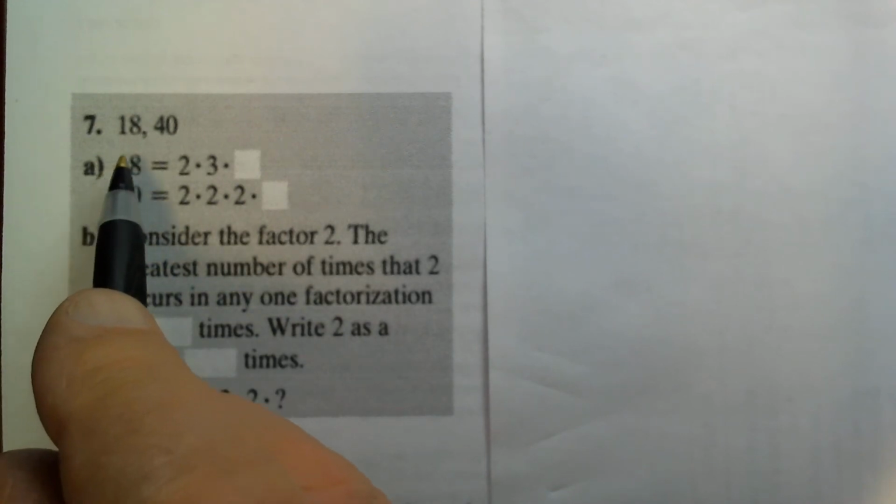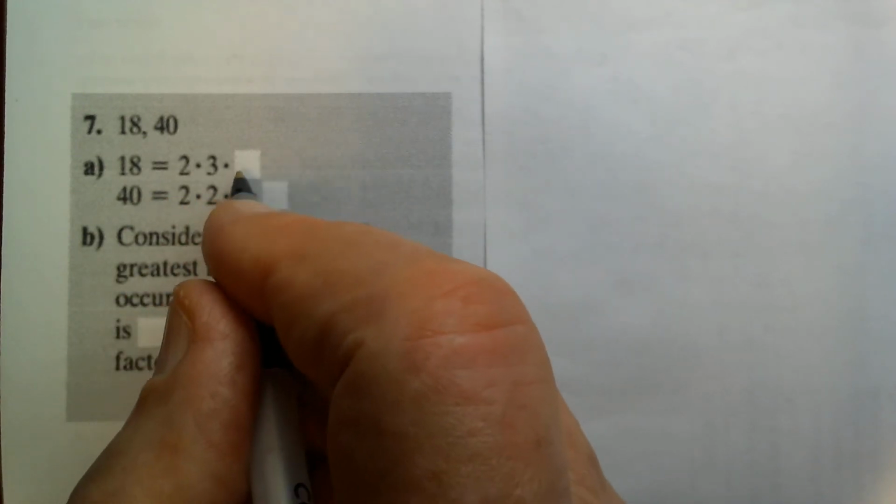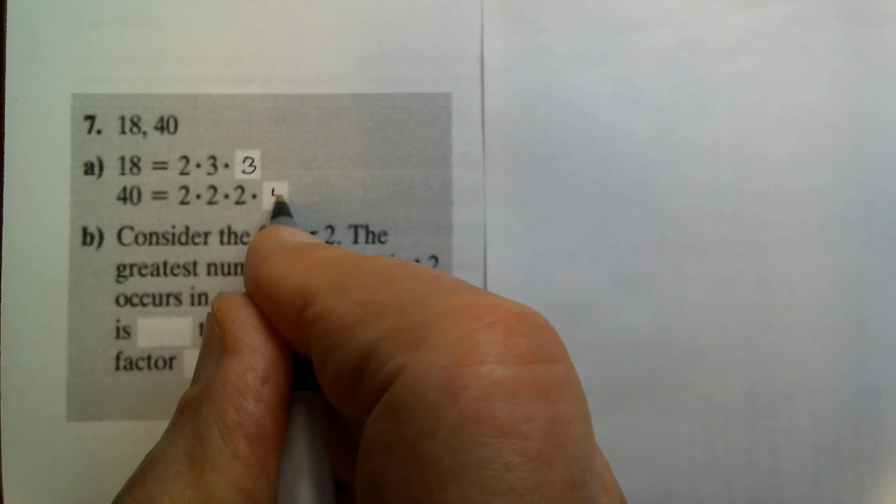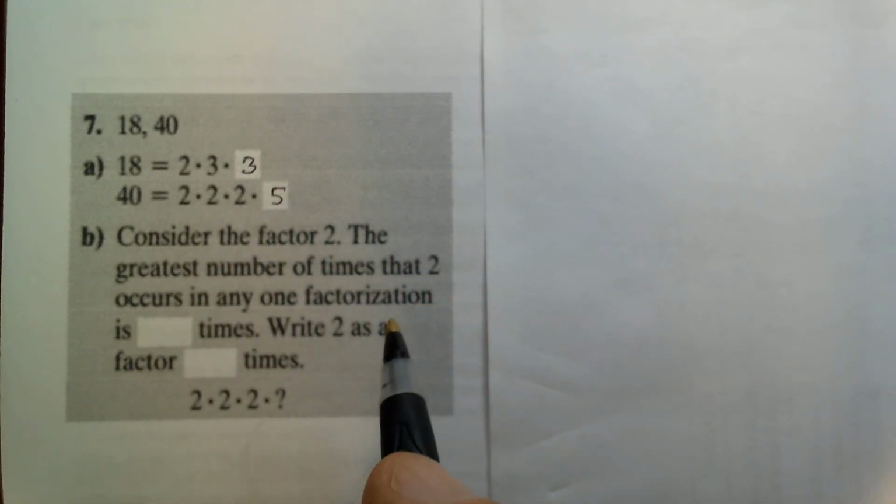In the guided solution example, we have to find the LCM of 18 and 40. So we factor 18 as 2 times 3 times 3. And the prime factorization of 40 is 2 times 2 times 2 times 5. So consider the factor 2. The greatest number of times that 2 occurs in any one of the factorizations is 3 times. Write 2 as a factor 3 times.